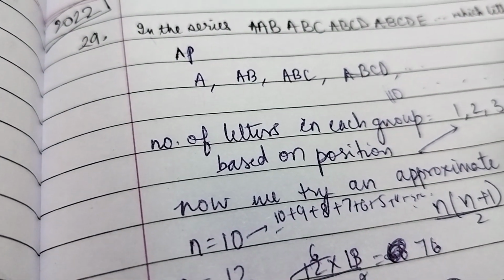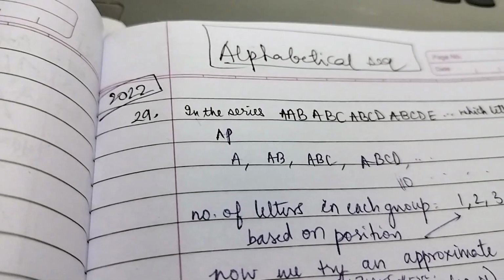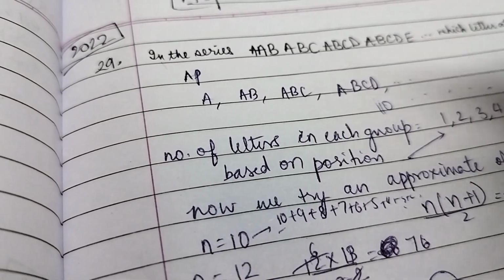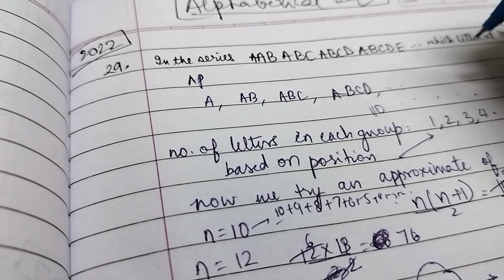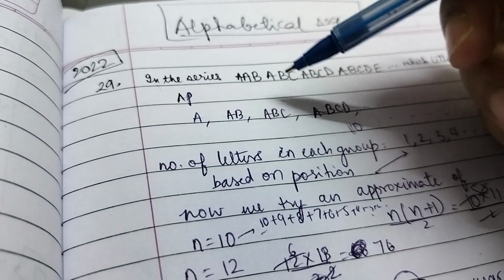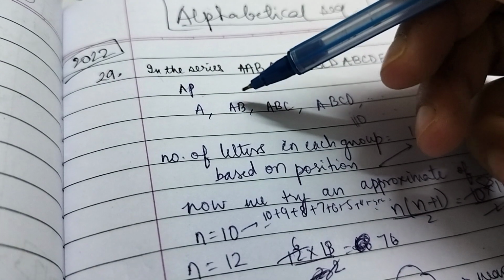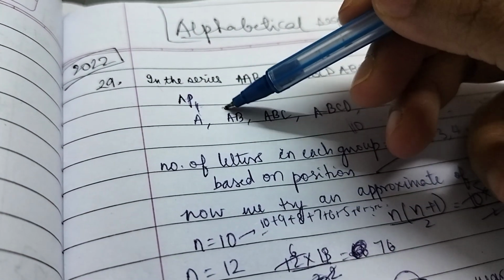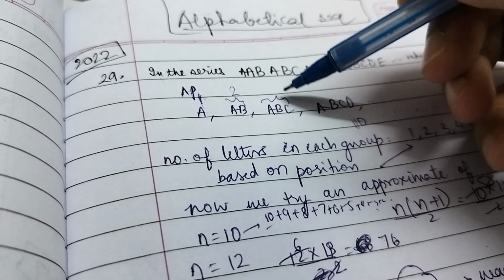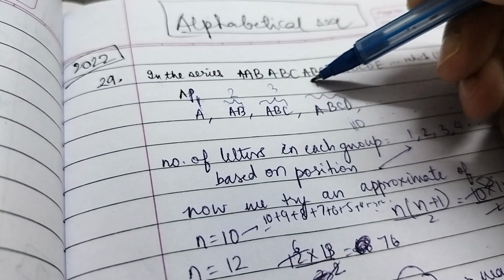Now I'll need the 100th place. So obviously it's illogical to write that all down. You have to find ways in which you can make a pattern. Now what pattern this makes is: it's 1, and then there are 2 terms here, 3 terms here, and 4 terms here.